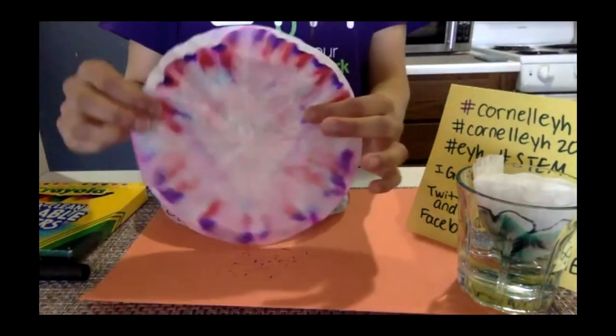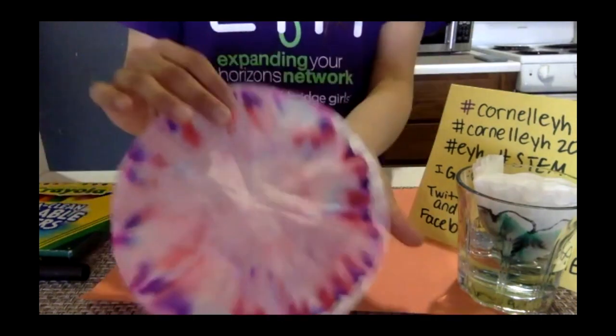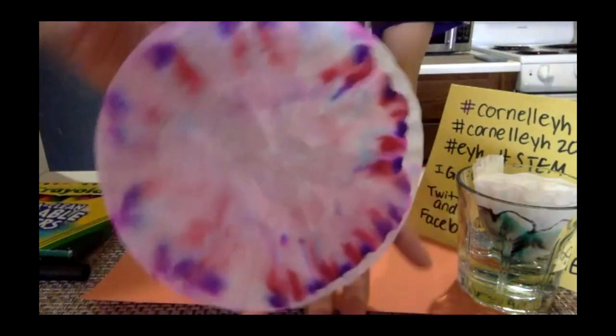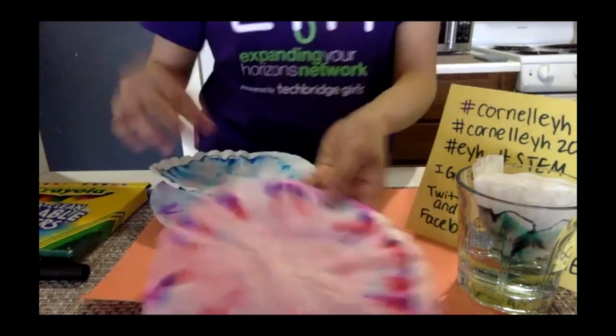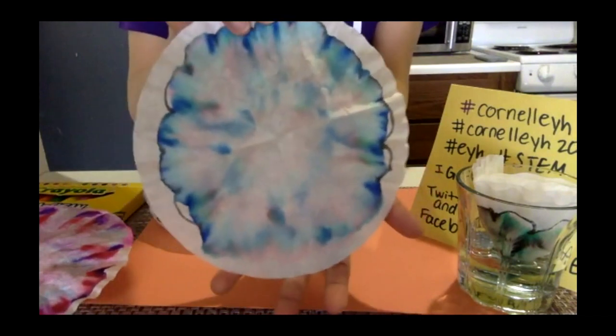So this is actually red and purple, but we can see that the red actually gets separated into some pink. So there's some pink pigment in our red marker, which is probably why it's not as dark of a red. And this might give you a little bit of a hint about the black, but this is gray and blue.